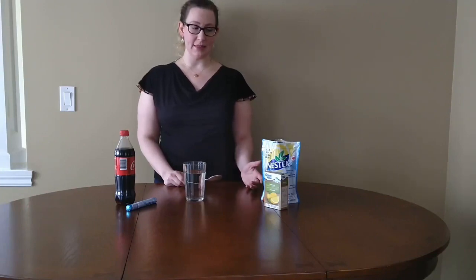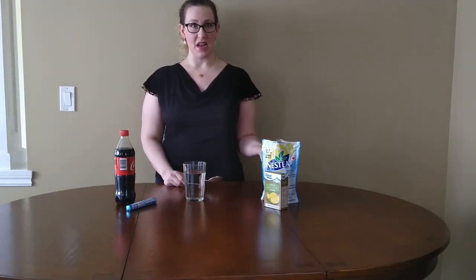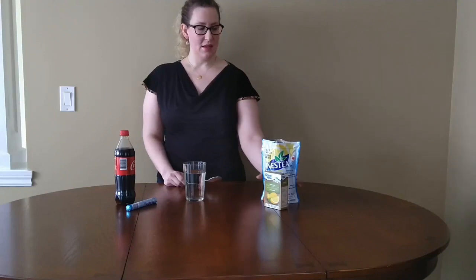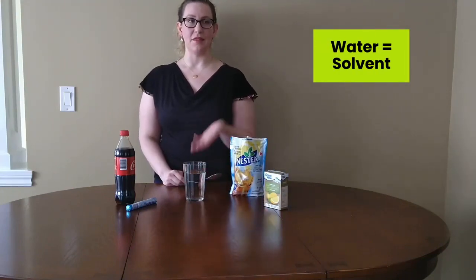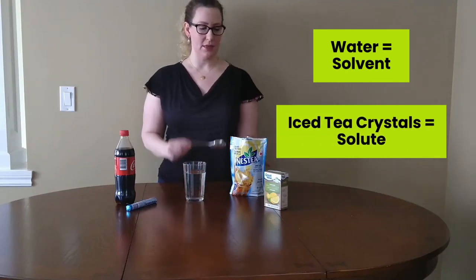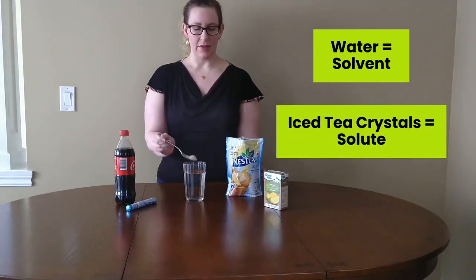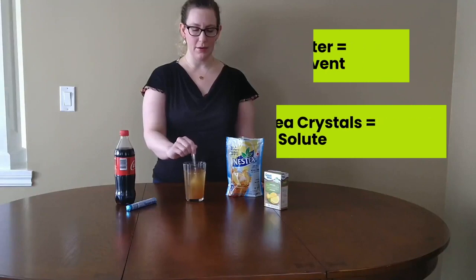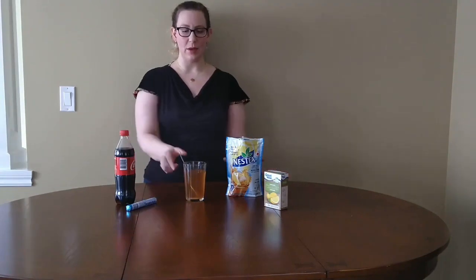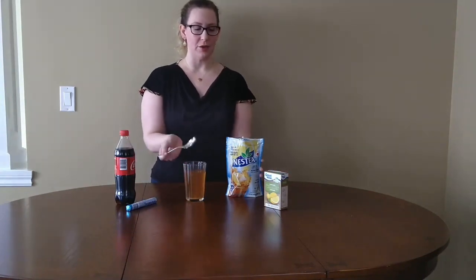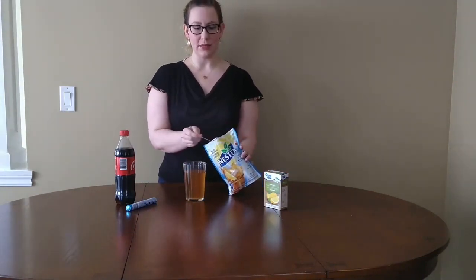Let's get started talking about solubility. You're probably familiar with it if you enjoy flavored drinks, like maybe iced tea, lemonade, or Kool-Aid. In this case, water is going to be our solvent, the thing that's going to dissolve our solute, my iced tea crystals. If I add some of those to the water, they easily dissolve, making a dilute solution. If you like your drink sweeter, you can make it more concentrated by adding more of your solute.